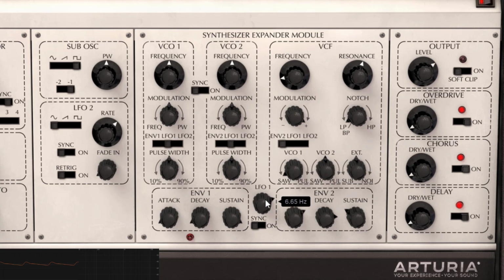And the only thing you can change about the LFO number 1 is how fast it goes. So, for example, if I go right here and go all the way up on the modulation on the VCF, and I go to LFO 1, which is this one, I'm going to get that modulation. And by default, again, it's a sine wave. You cannot change that.